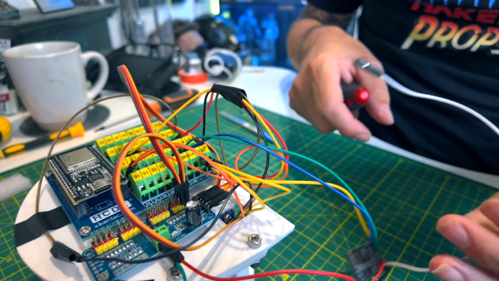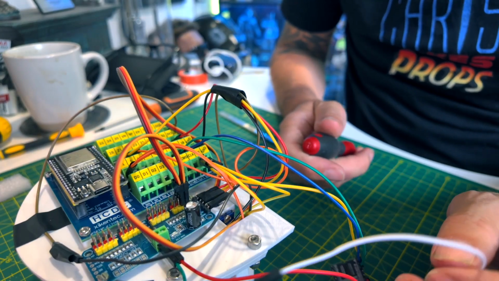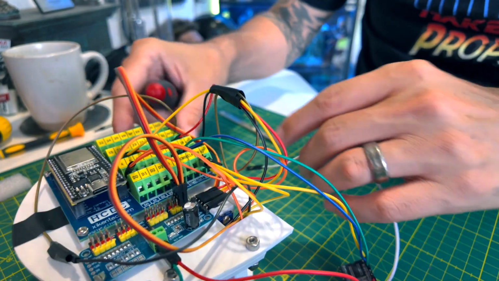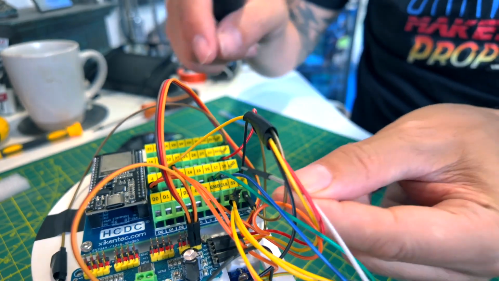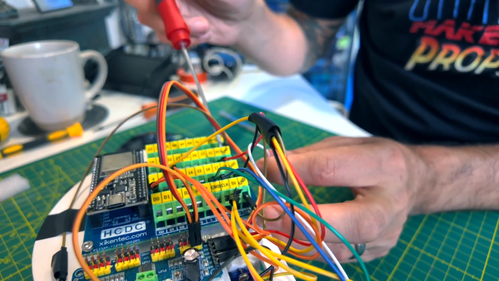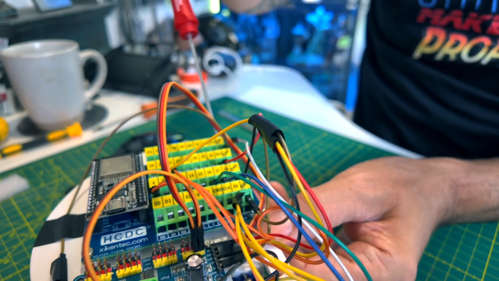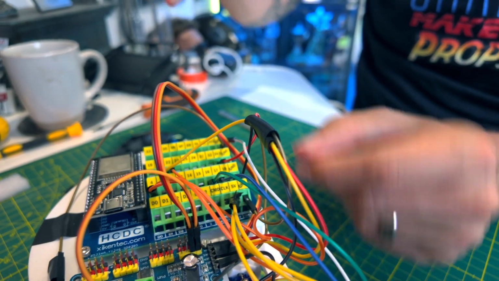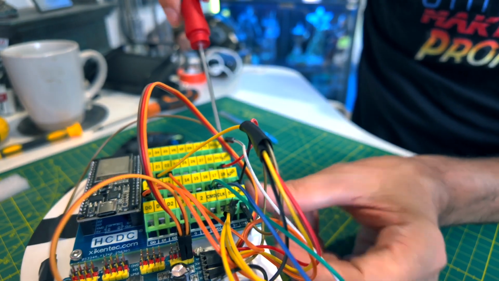I then got the white one, which is the last one. This is a ground, and I'm going to add that to the last ground wire I have in here. I need to take this ground wire off to get to the screw of that ground wire. So I'm going to take off this one, just briefly unscrew this.